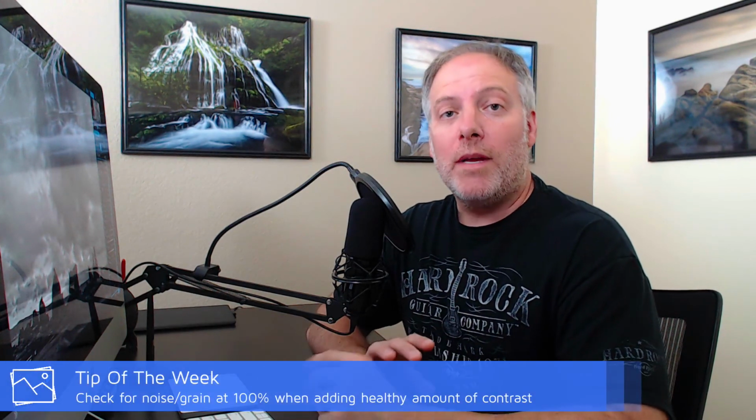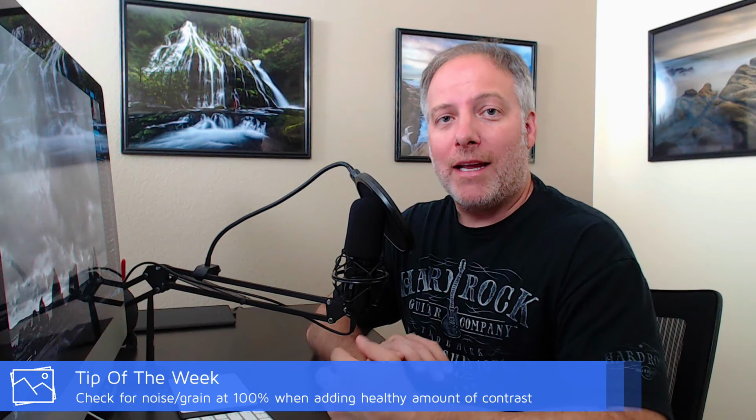So again, tip of the week: double check when you're adding a healthy amount of contrast that you're not adding in too much noise, at least to the point where you can't tolerate it. And for me, the balance was reducing the opacity, the strength of those filters for the sky, so I didn't introduce too much of that grain.